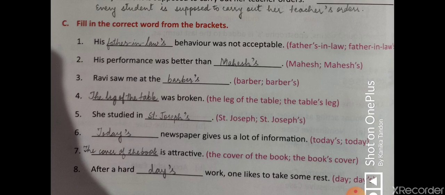Dash was broken: the leg of the table, not the table's leg. Since the table is a non-living thing, we have to use the leg of the table. She studied in St. Joseph's. Like we write St. Mary's, similarly we use St. Joseph's, because the school is named after Saint Joseph. So Saint Joseph's with apostrophe s.